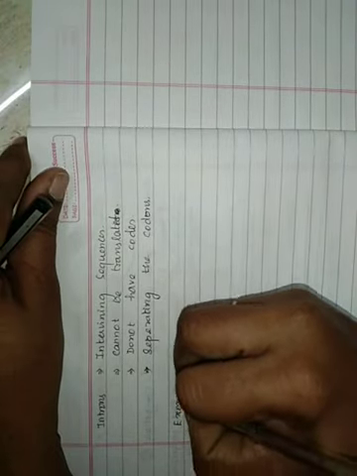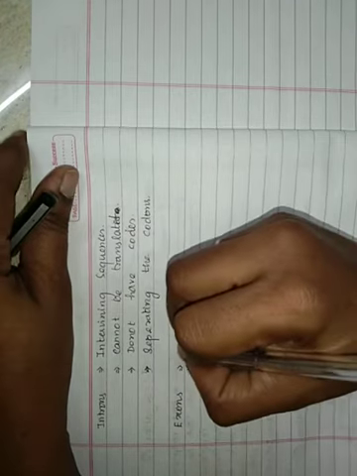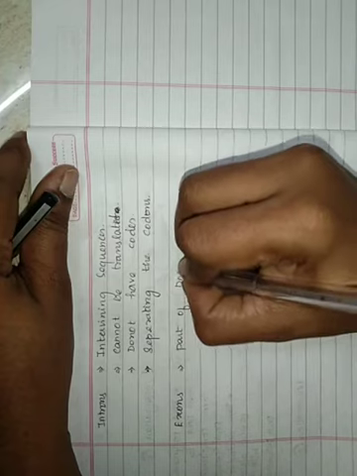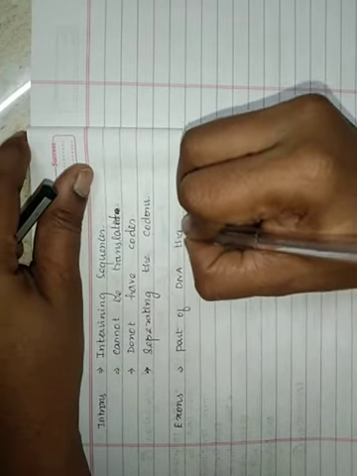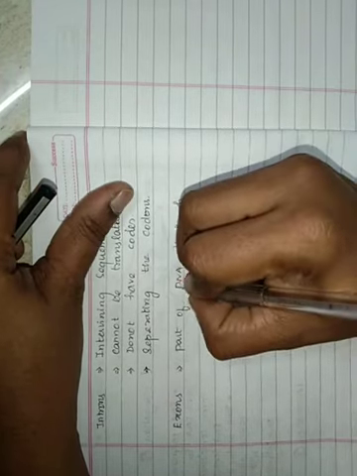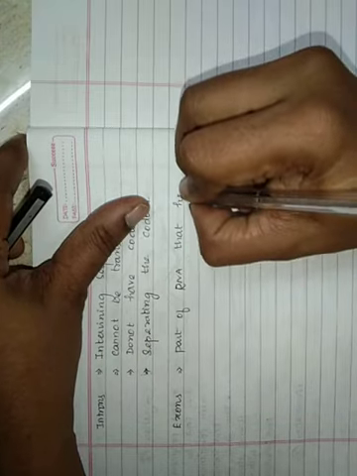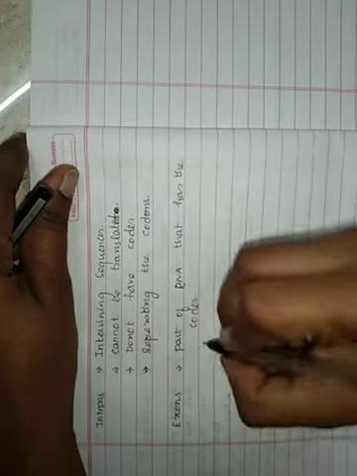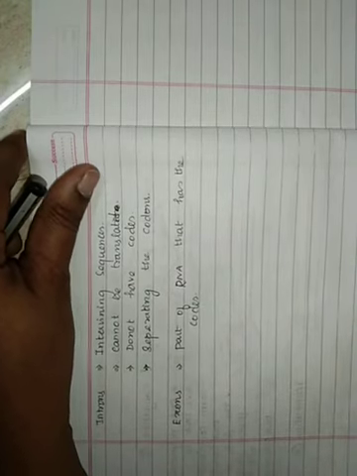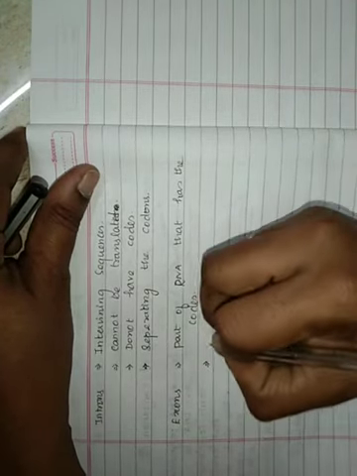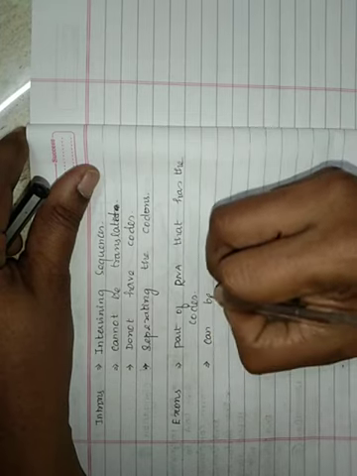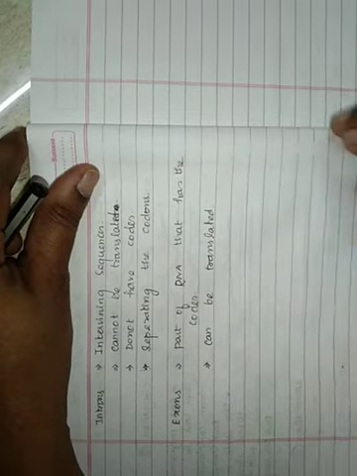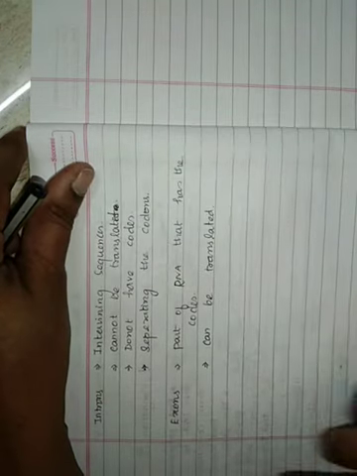The next is exons. Exons are actually the part of the RNA that has the codes. So this is the part that is needed. So this is the part that can be translated. This is called introns and exons.